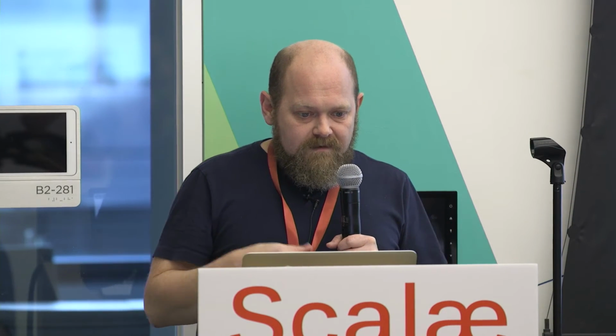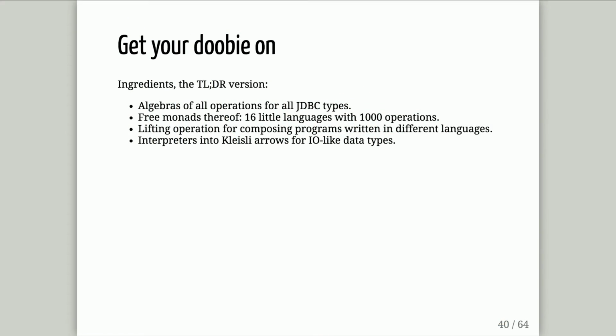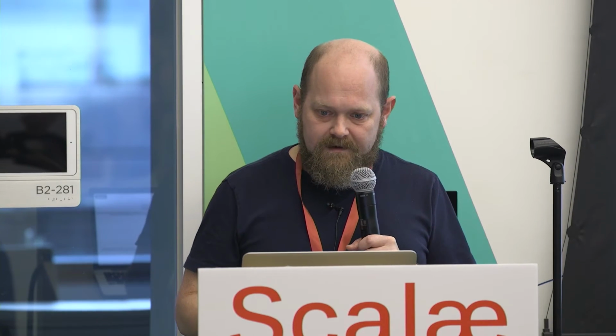That gives us a way to take these atomic operations and build programs with them. We have lifting operations that let you combine programs that are written in these different languages. So you can have a connection program and a prepared statement program, and you can embed one in the other. And then there are some built-in interpreters that will take you from these doobie types into something like Scalaz Task or Monix Task or something like that, IO-like data types.